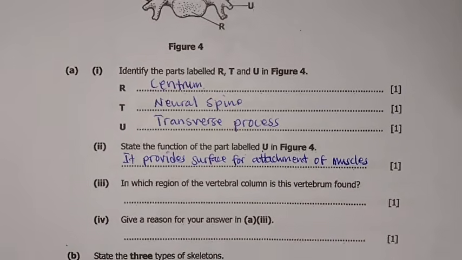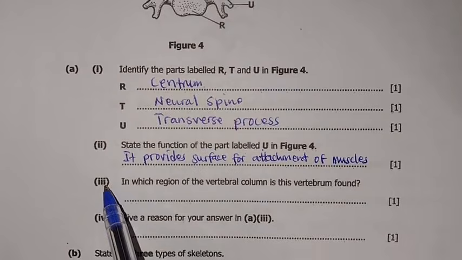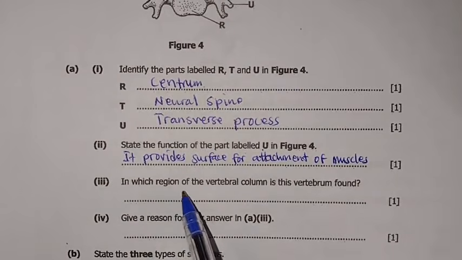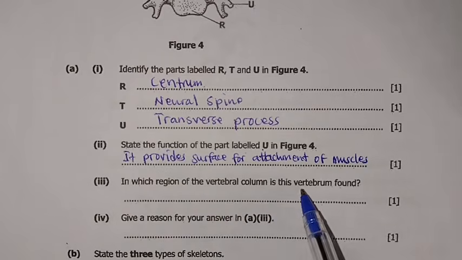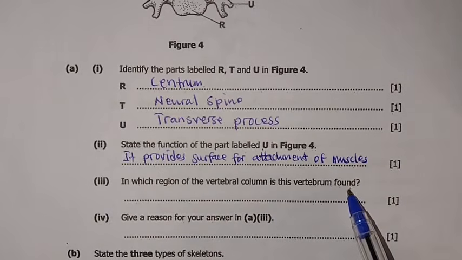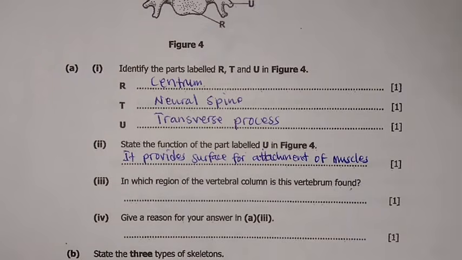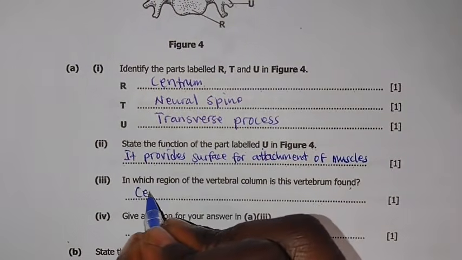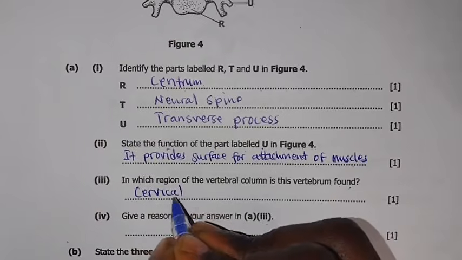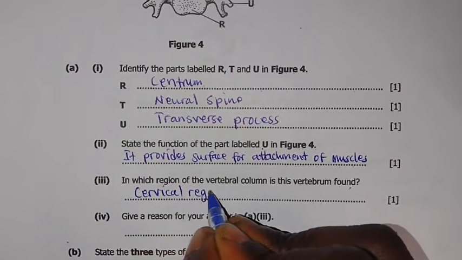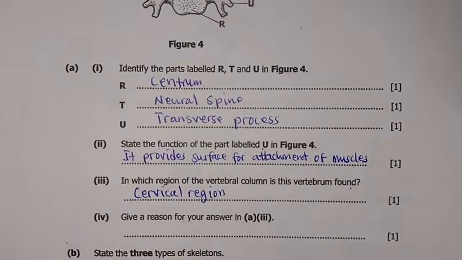Then we come to our question A3 right here. The question reads, in which region of the vertebral column is this vertebra found? This one is found in the cervical region, specifically in the neck region. So here we can write cervical region, specifically in the neck region. It's very important that you know where it is found.